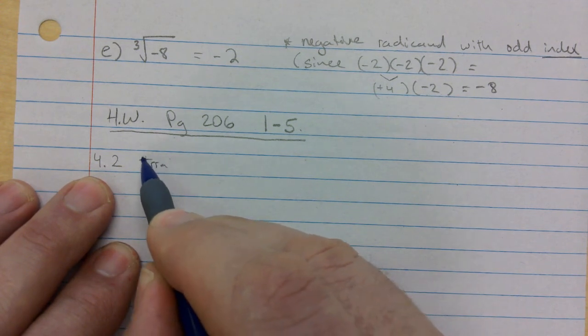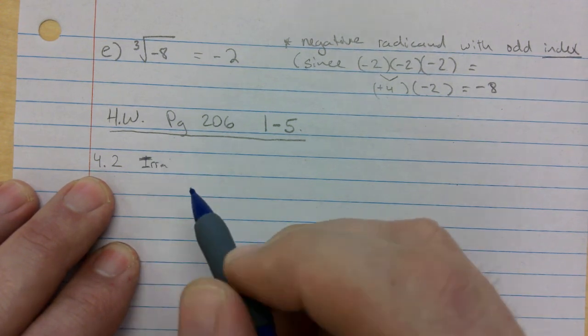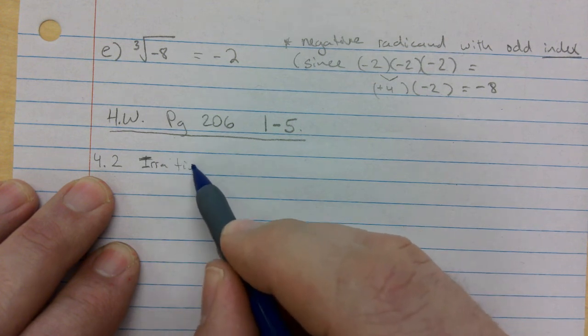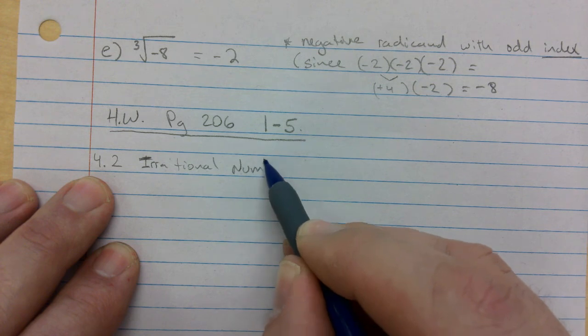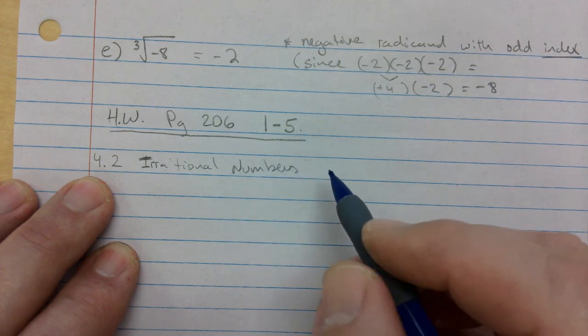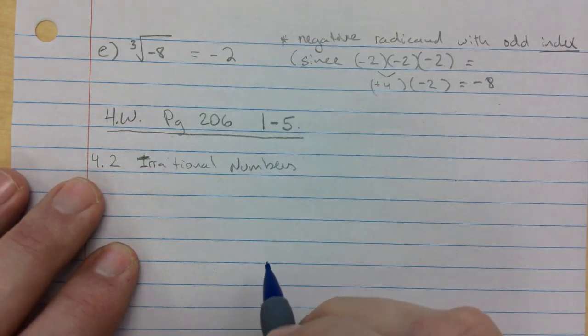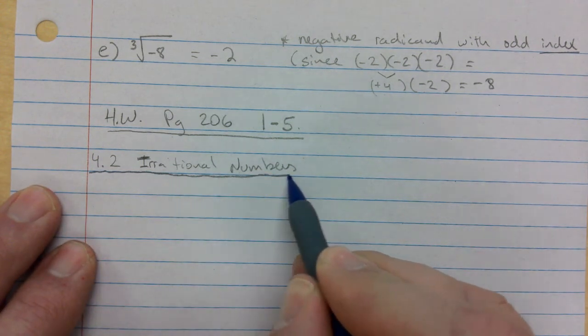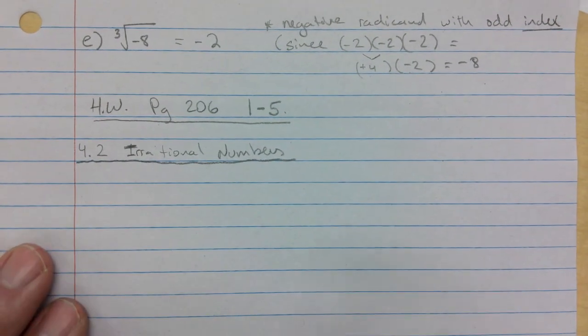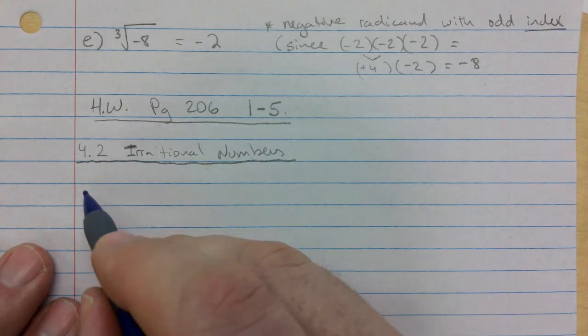Irrational numbers. So you have to know the difference between rational and irrational numbers. Okay, so let's go ahead and write down the notes and have those two handouts ready as well.